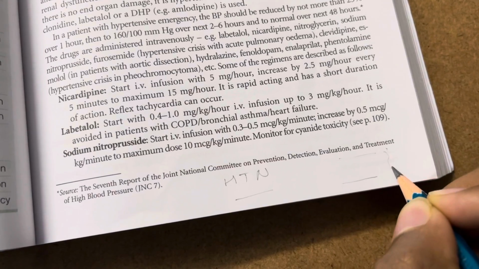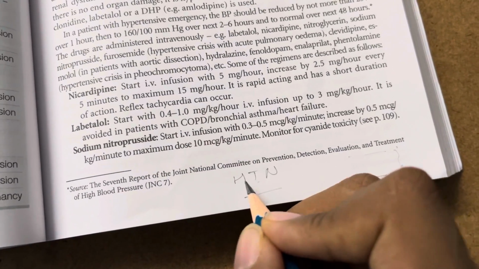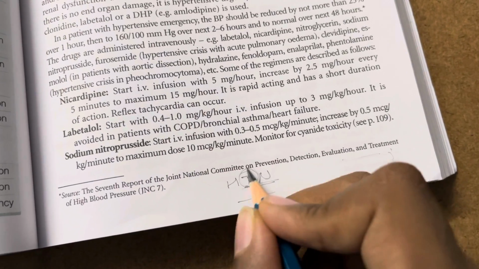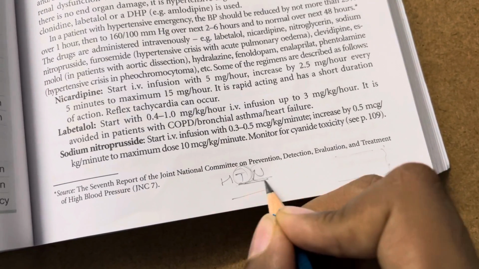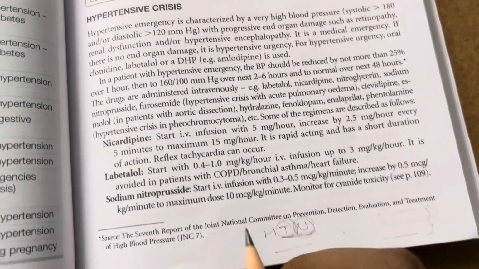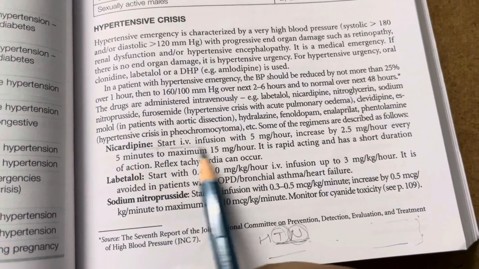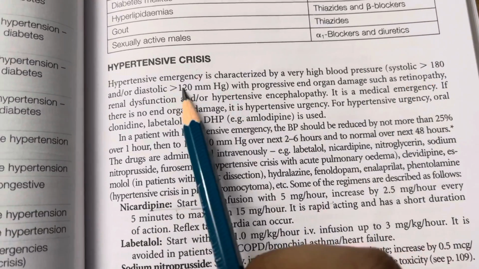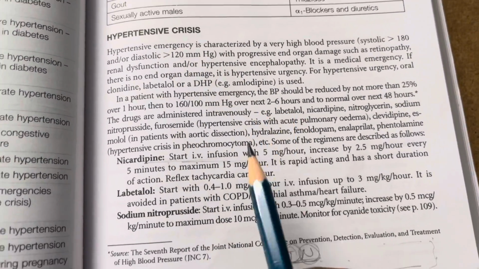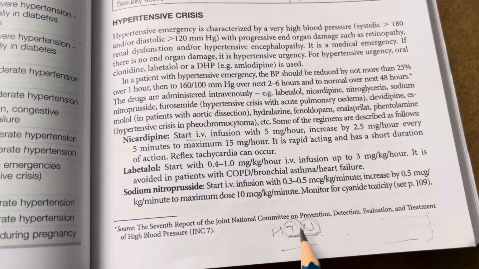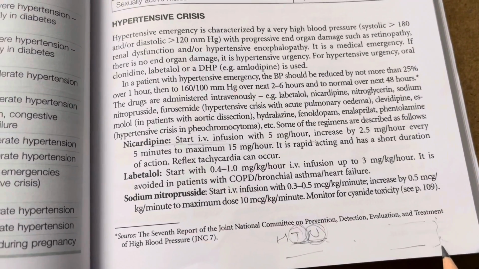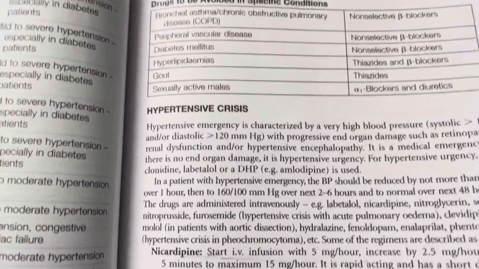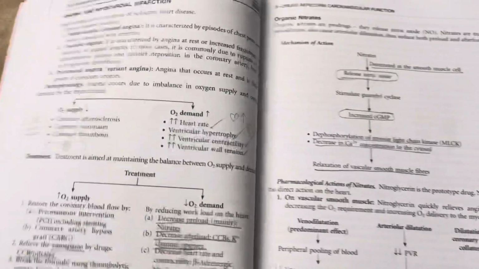In pregnancy, use only labetalol, a beta blocker which is safe in pregnancy. In hypertension, the drug of choice is thiazides. In hypertensive crisis, use N, that is nifedipine and nicardipine. Basically 120/80 should be normal; 180/120 is a hypertensive crisis. So use nicardipine and labetalol in pregnancy if it's a hypertensive crisis, and also sodium nitroprusside and nitrates immediately. This is all about hypertension.